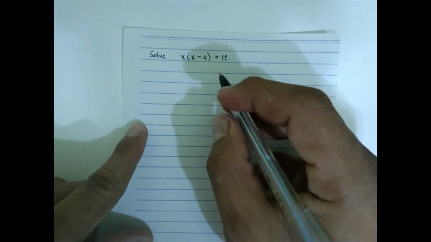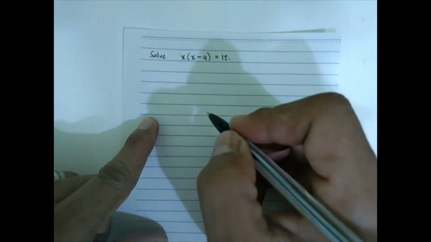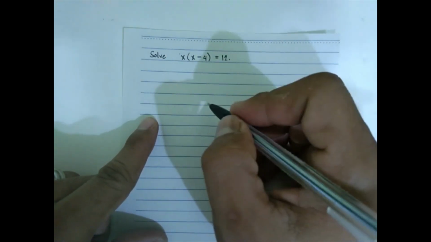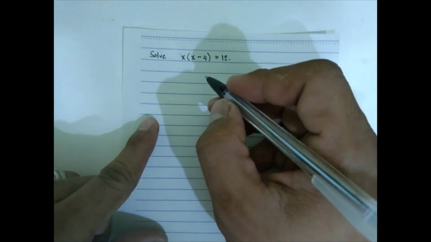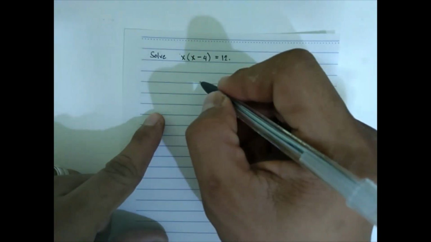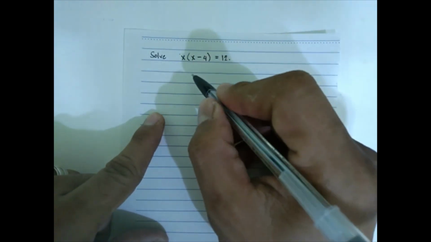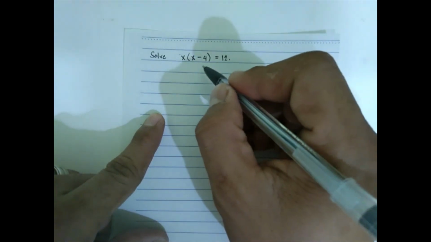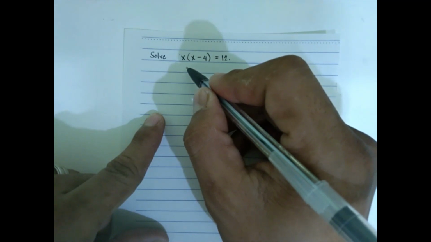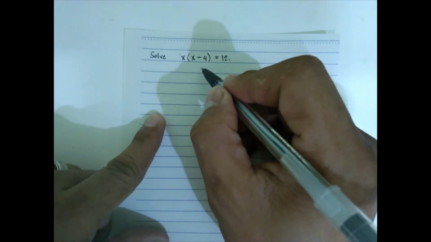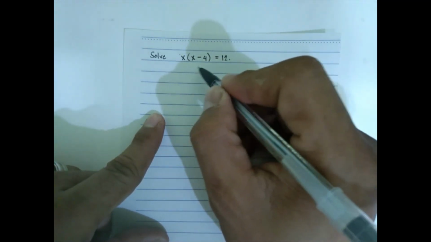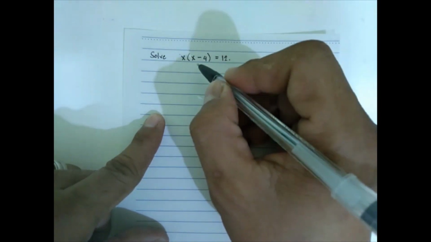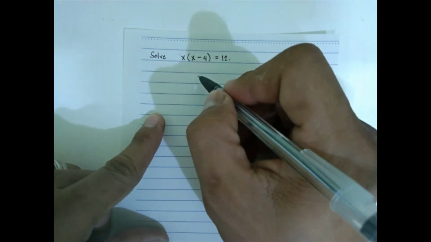transform muna natin yung given equation into standard form para malaman natin kung quadratic equation ba talaga yung given. Okay, so dito, paano natin i-transform into quadratic equation? So, we have the given x times the quantity of x minus 4. Alisin natin yung grouping symbol by using yung distribution property natin.